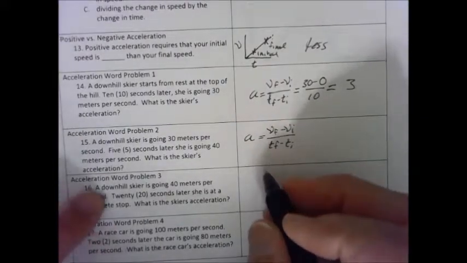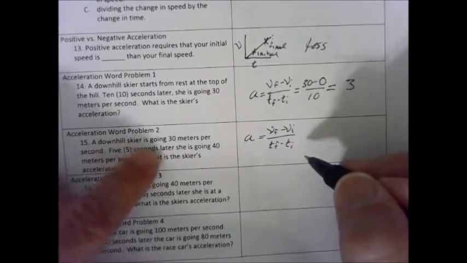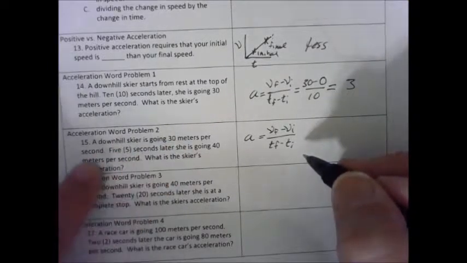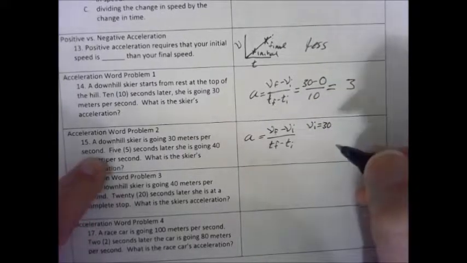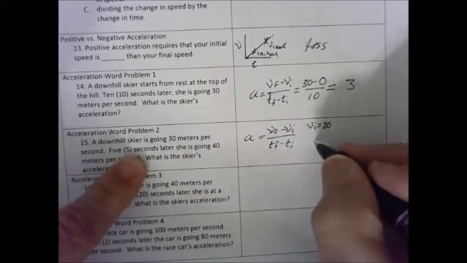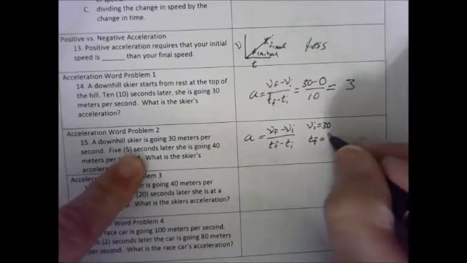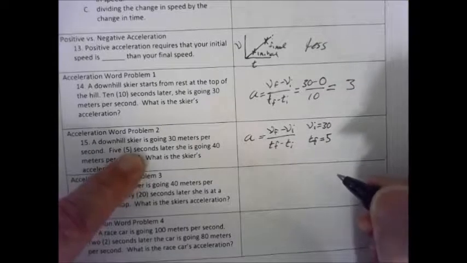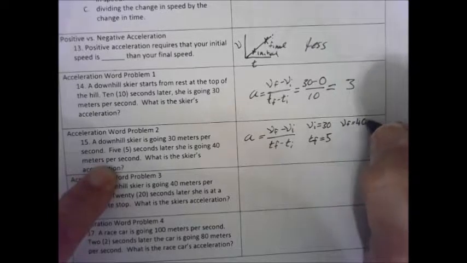Let me slow down a little bit here, because on these problems we really need to figure out what our Vf's and Vi's and Tf's and Ti's are. So a downhill skier, she's going 30 meters per second initially. So our Vi is equal to 30. Now 5 seconds later, so our Tf is equal to 5. After 5 seconds, she's going 40 meters per second, so our Vf is equal to 40.